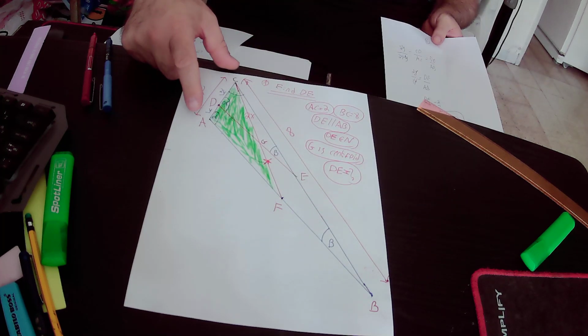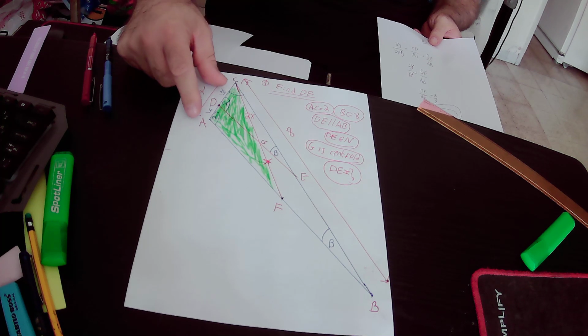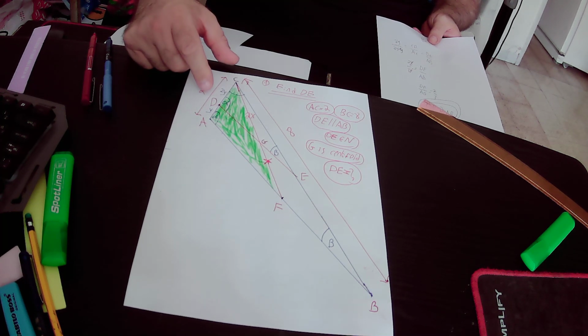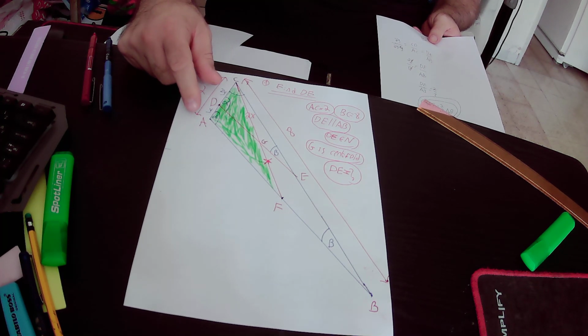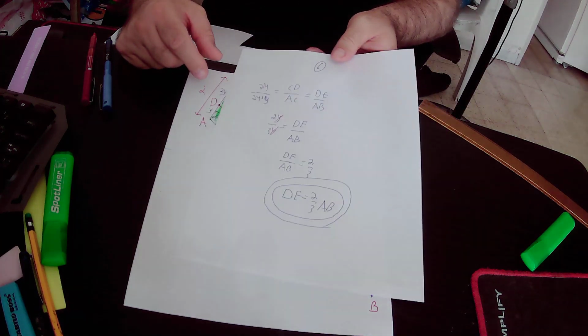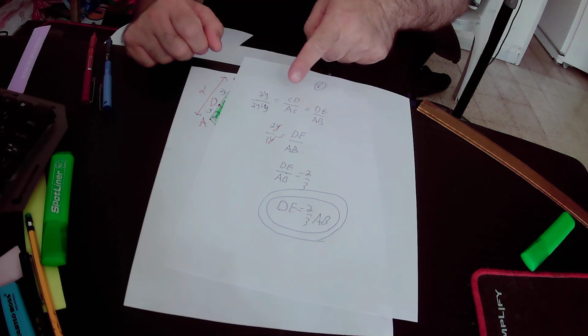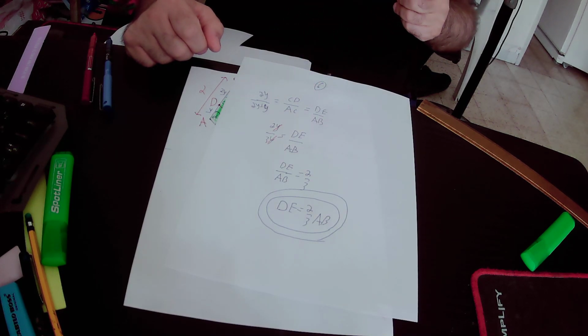And what is the size of CA? CA actually equals CD plus DA. And CD is 2y and DA is y. So CA in total equals 2y plus y. Okay, so CD equals 2y and AC, or CA, equals 2y plus y.